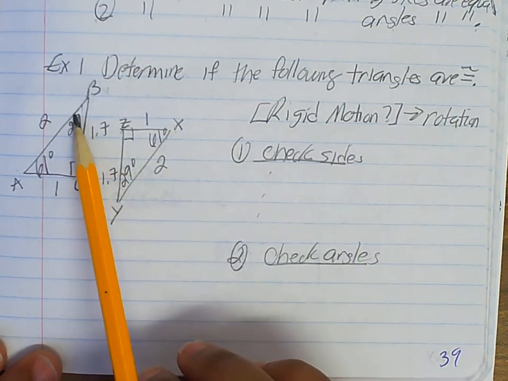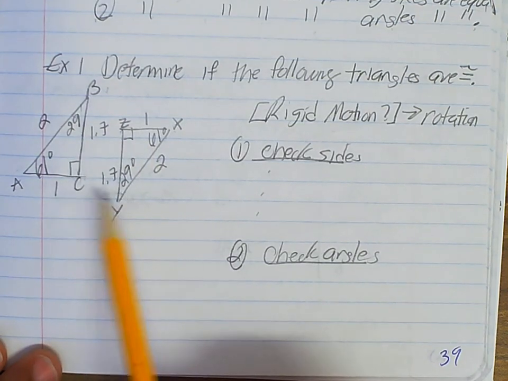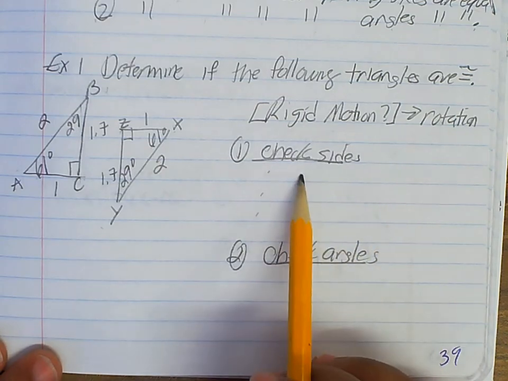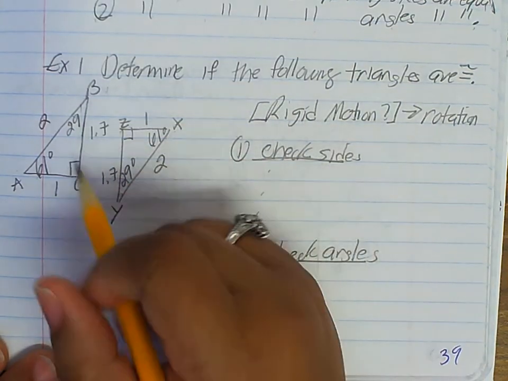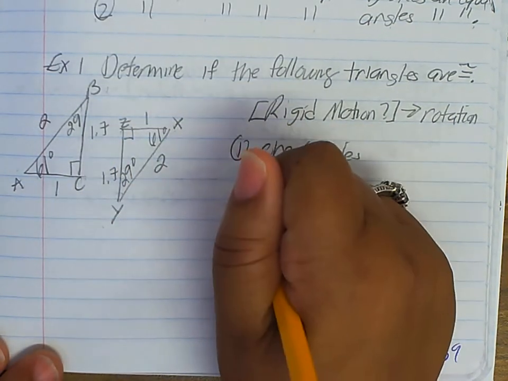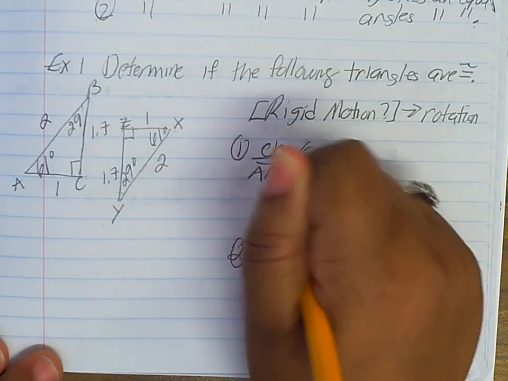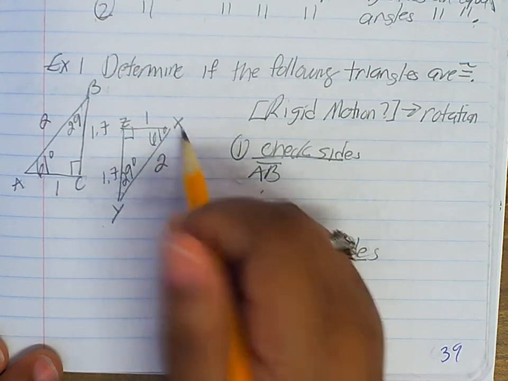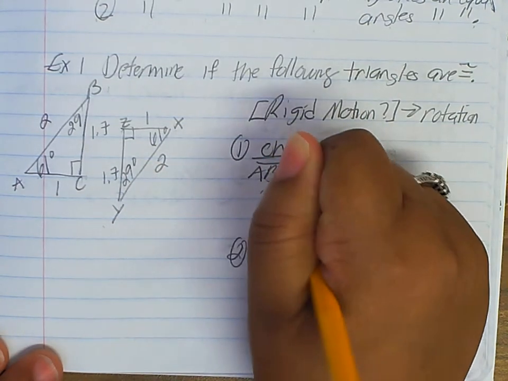Because I can see that angle B is 29, angle Y is 29. Angle A is 61, angle X. Actually, let's do the sides first, and then we'll do the angles. So let's say side AB equals XY, or you can do YX, it's the same thing.